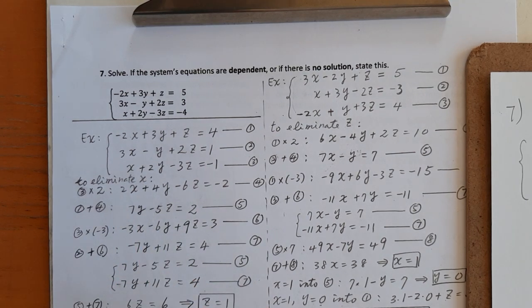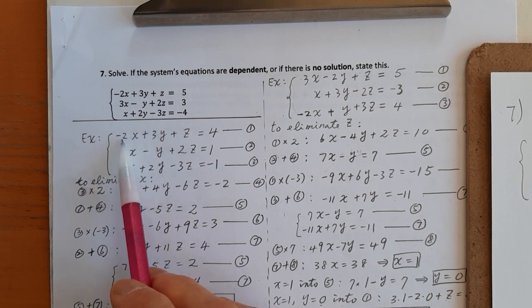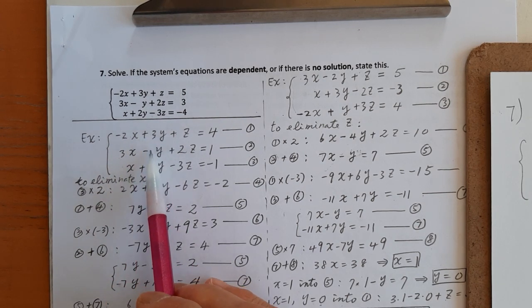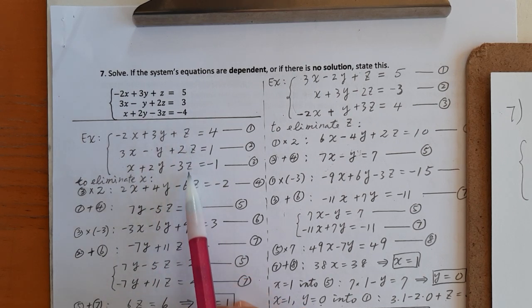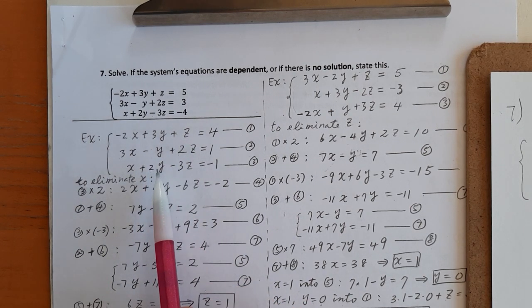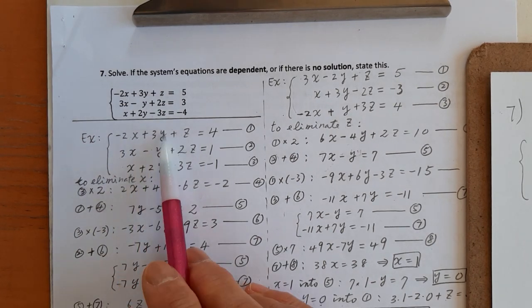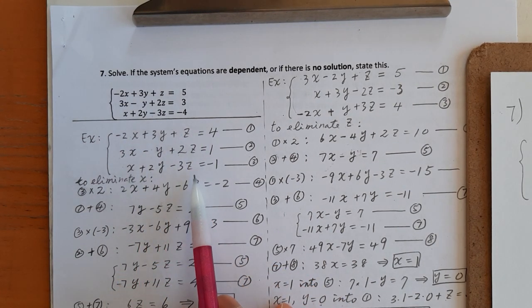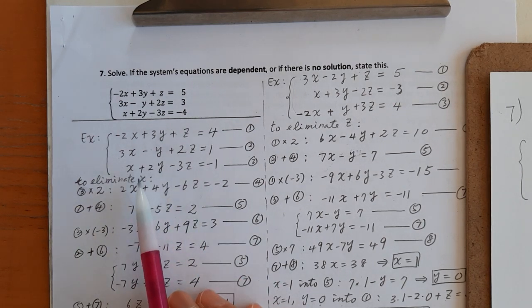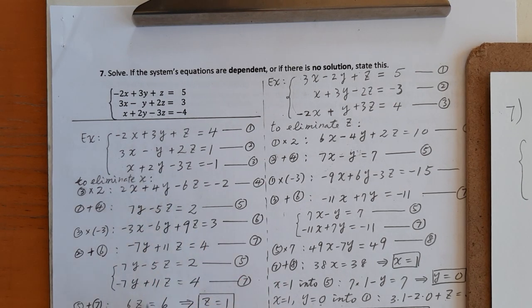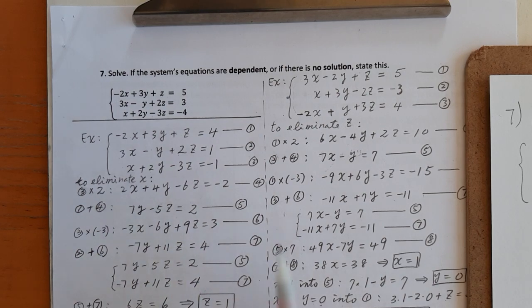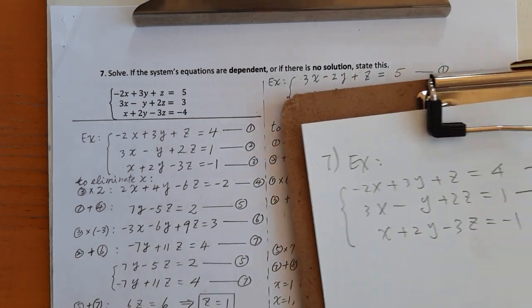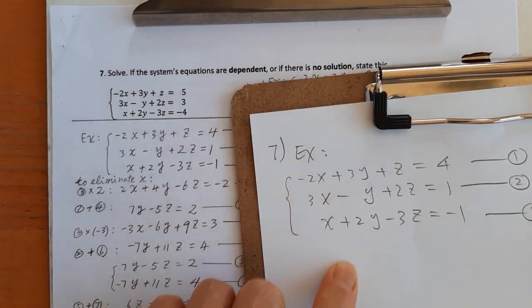Now over here, what I do is eliminate x. You can look at the coefficients. Those numbers we call coefficients. -2, 3, 1. Then 3, -1, 2. The z coefficients are 1, 2, -3. They have an equal chance to eliminate. You can eliminate x or y or z. Now my work here is to eliminate x. You can study it by yourself. Now here I'm going to teach you how to eliminate y.